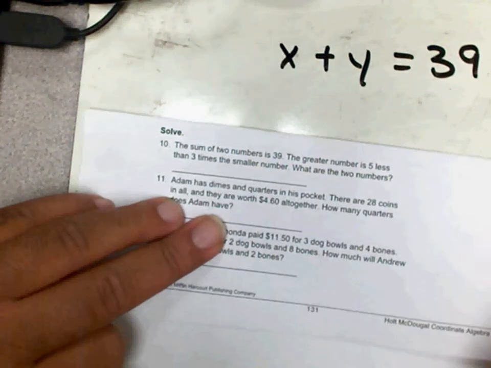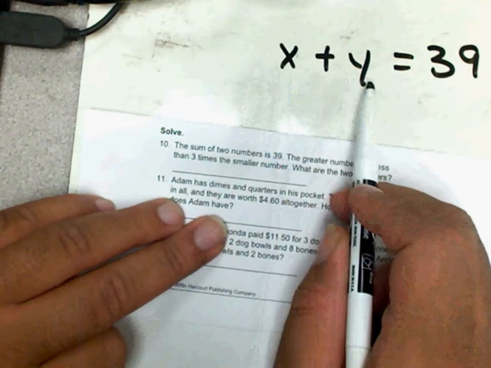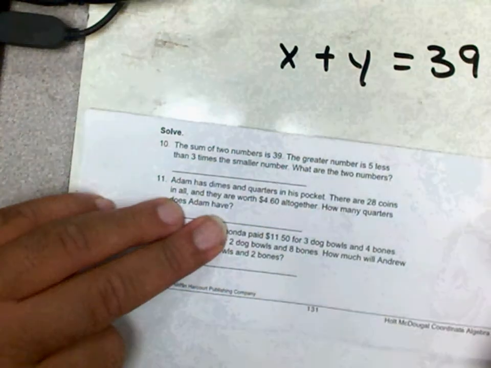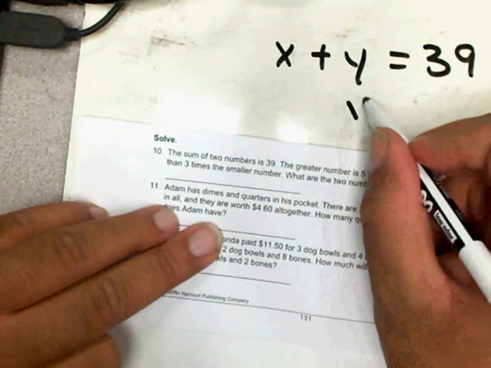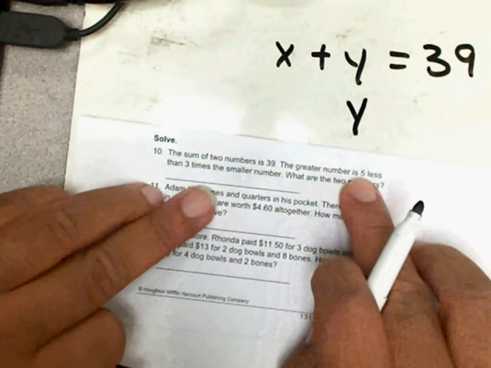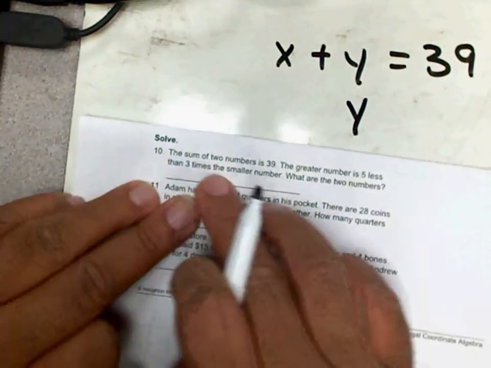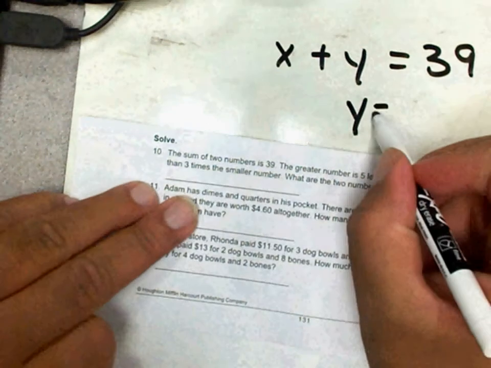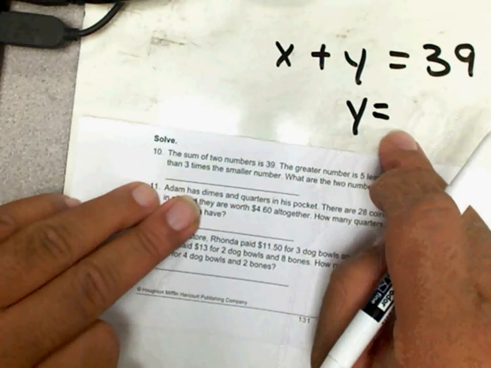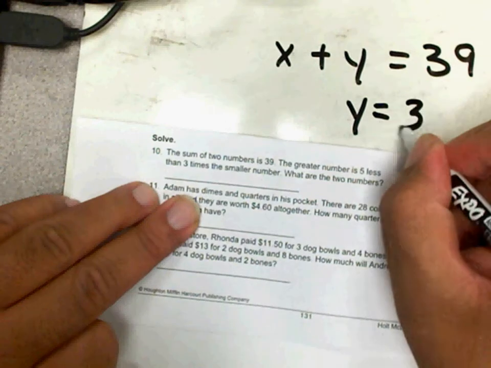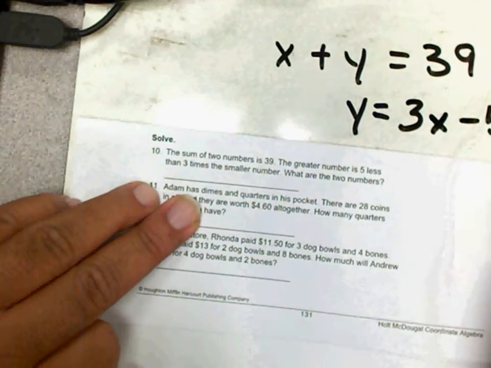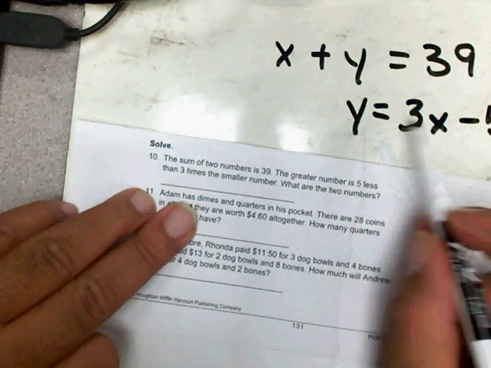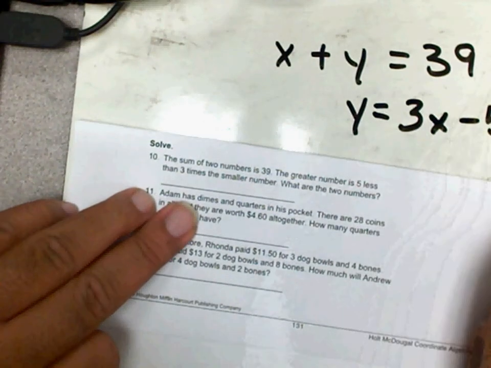Okay, so I have to pick which one is the smaller or greater number. I'm going to say y is the greater number. It doesn't really matter which variable you pick. The greater number is 5 less than 3 times the smaller number. So that means y, the greater number, equals 3 times the smaller number, and then it's 5 less than that also. So that lets me know that y equals 3x minus 5.